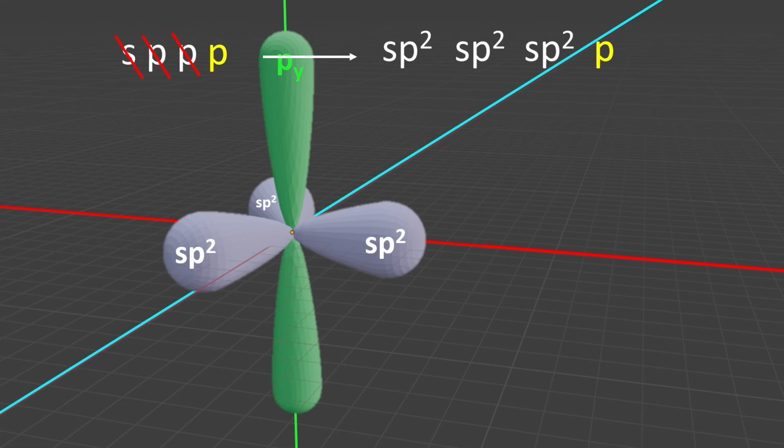One of the p's will remain as a p orbital. In my 3D model example, you see that p here. Now that there's only 3 hybridized orbitals, with them trying to get as far away from each other as possible, the angle is going to be 120 degrees from each other. They will be planar, or all on the same plane, or flat, and thus called trigonal planar.